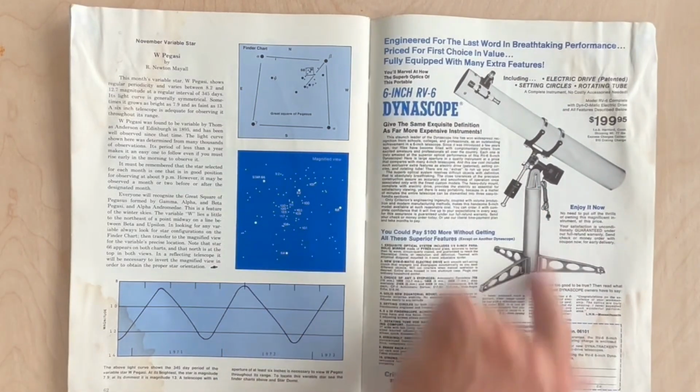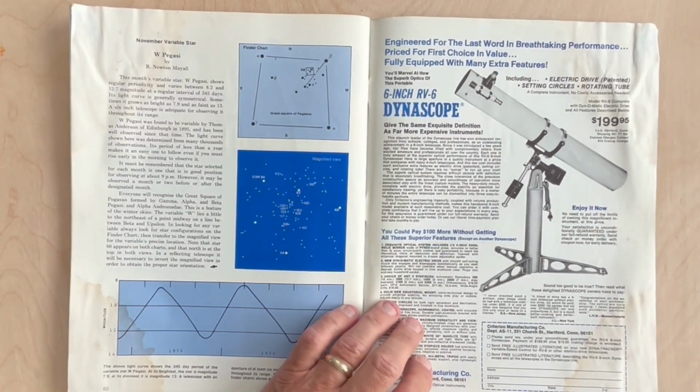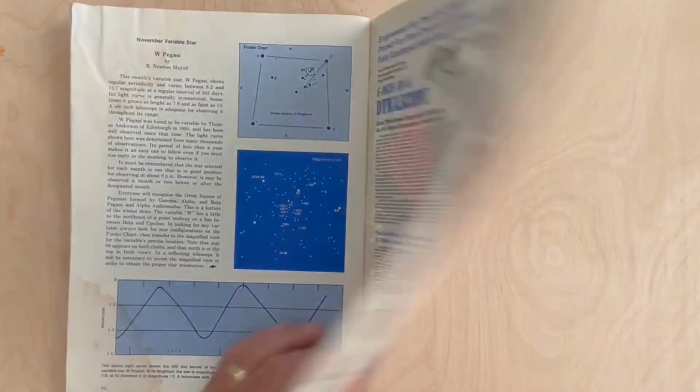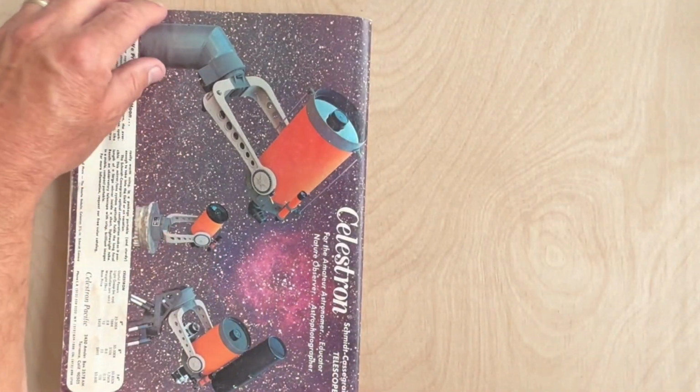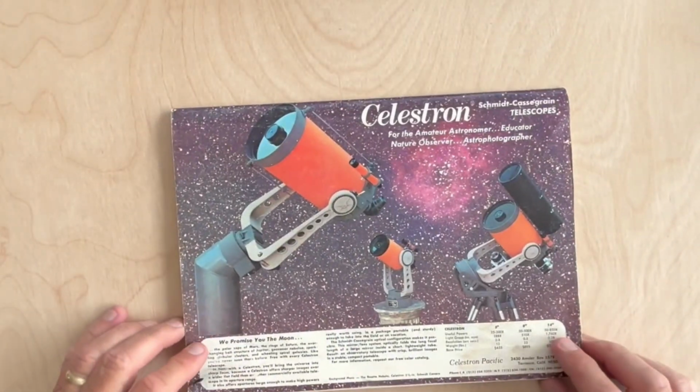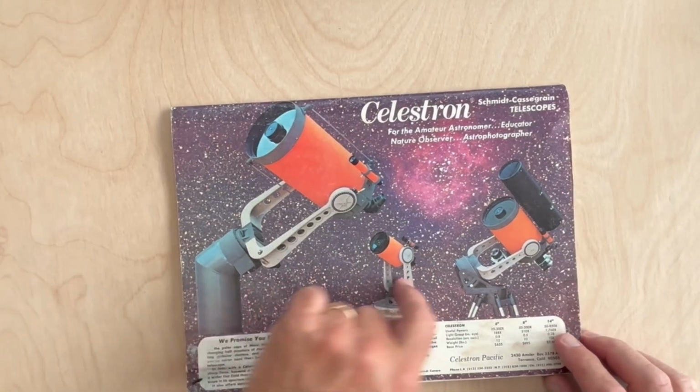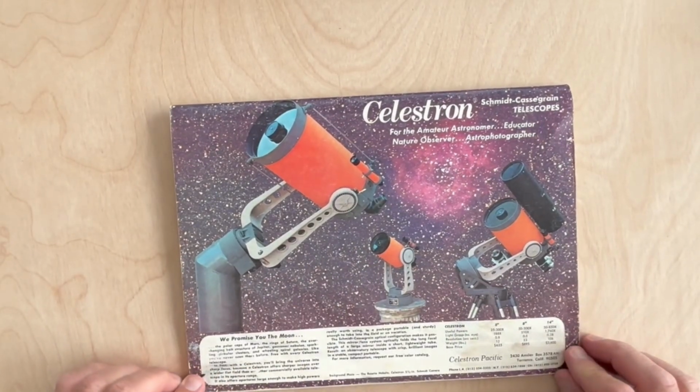And there's my old telescope, the old Dynascope 6. That was a good telescope. And then on the back, we've got some Celestron ads. So neat little Celestron telescopes. I've had several over the course of my life.